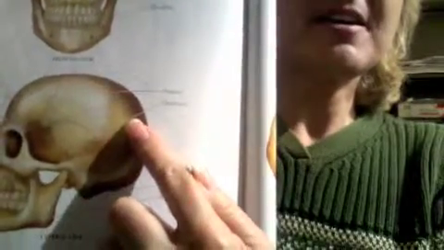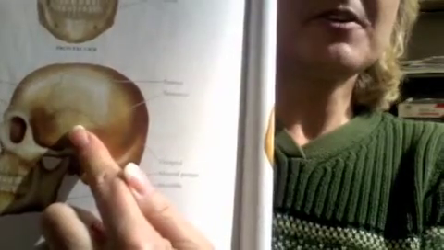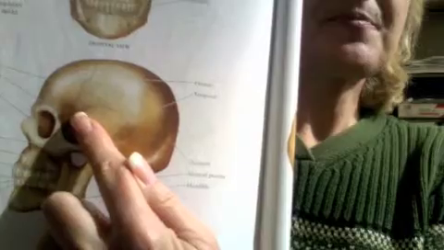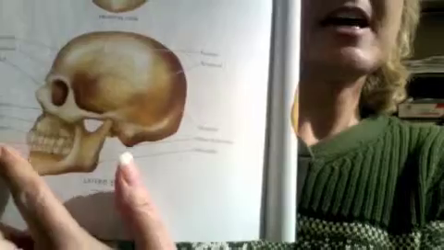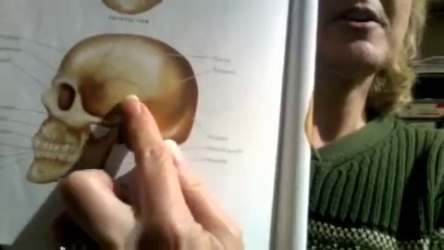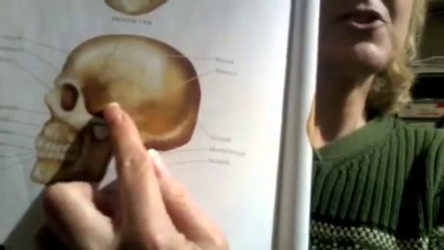We have the temporal here, and the sphenoid, which is behind the eyes. This is the zygomatic arch, and the chewing muscles go from the mandible up through the zygomatic arch, and then they attach to the temporal bone here and allow for us to chew.